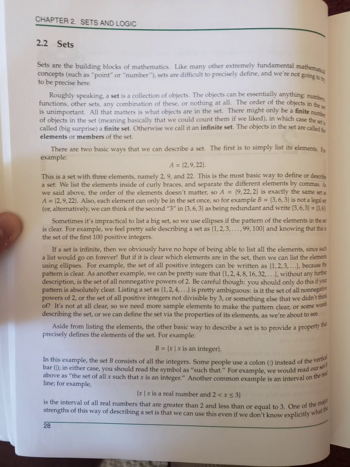And then the second way to describe a set, look at the bottom here. We have capital B is equal to the set of x, and then we have a Sheffer stroke. We just say the set of x such that x is an integer. That's how that reads. So in other words, we just have the set of all x, and then we say what x needs to be in order for it to be in the set. So this is the set of all integers, the set of x such that x is an integer.